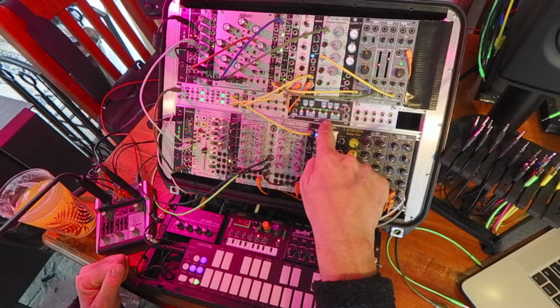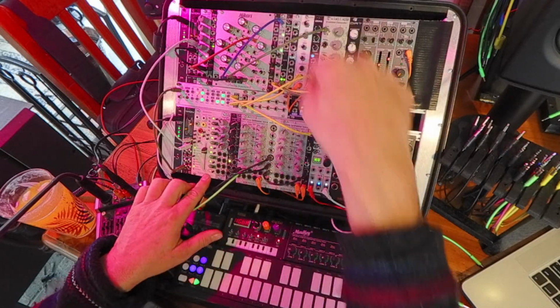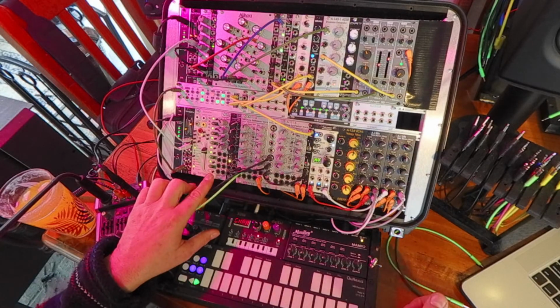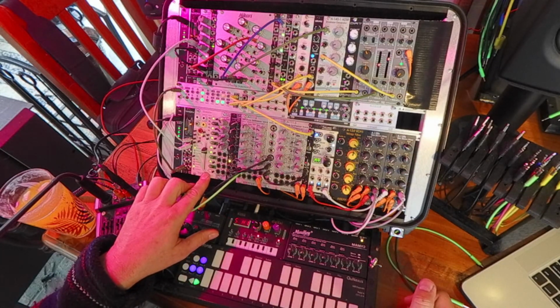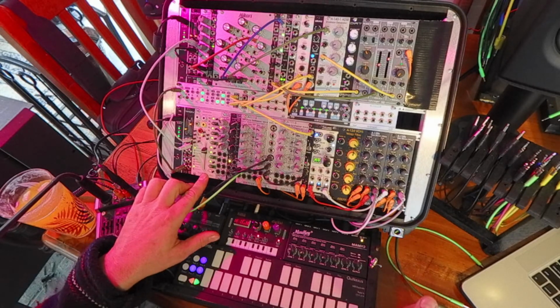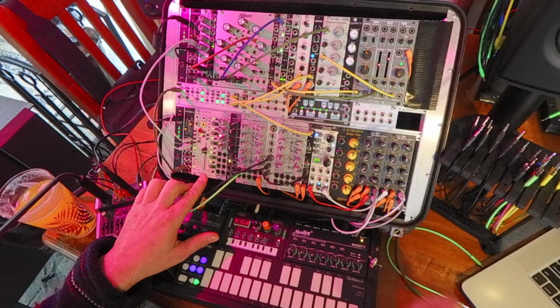And what I'm going to do now is use this quantizer. I've got two quantizers, oh, sorry, three altogether in here, but these two have got little keyboards built in. So that's kind of cool for doing like, you know, chordal things, or if you want a fixed bass note and that sort of thing, or you want it to randomly choose between a couple of notes.